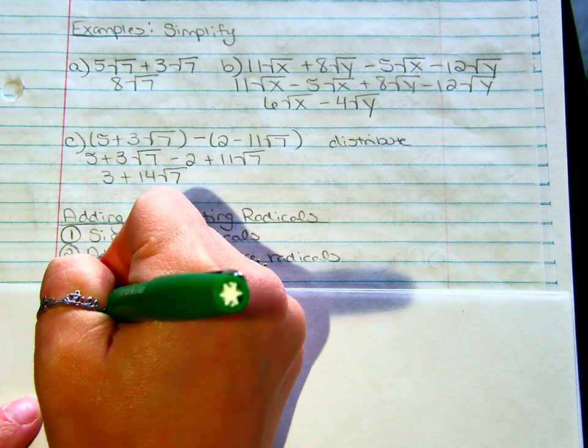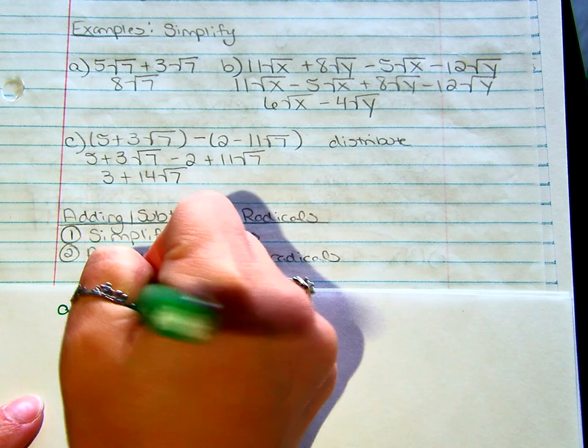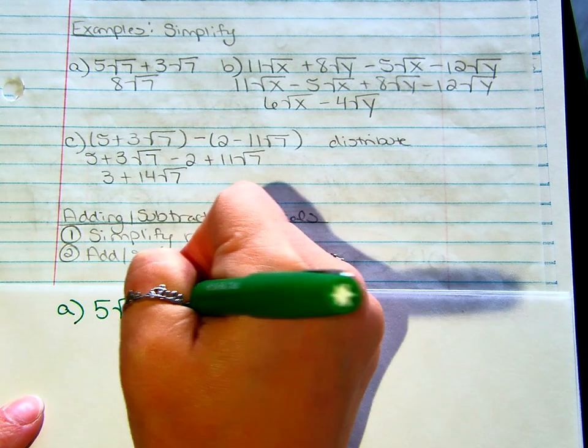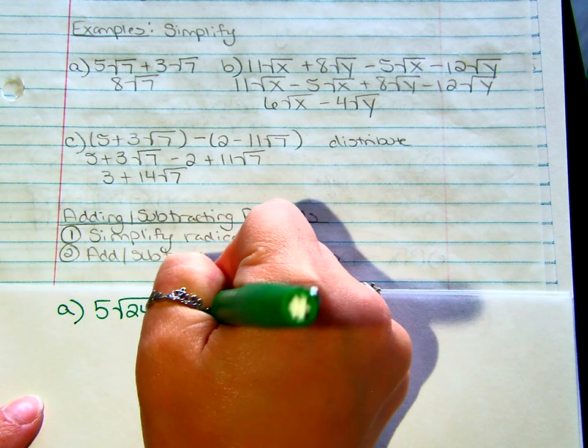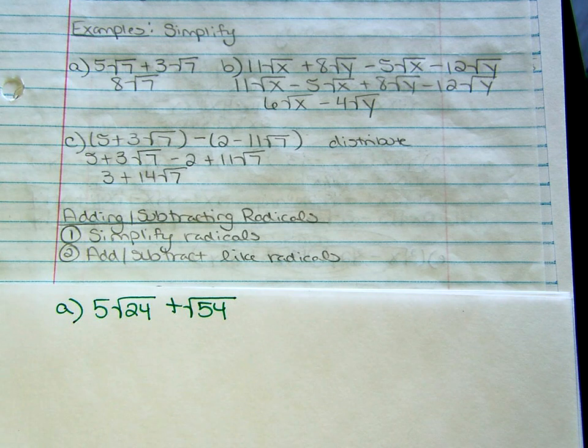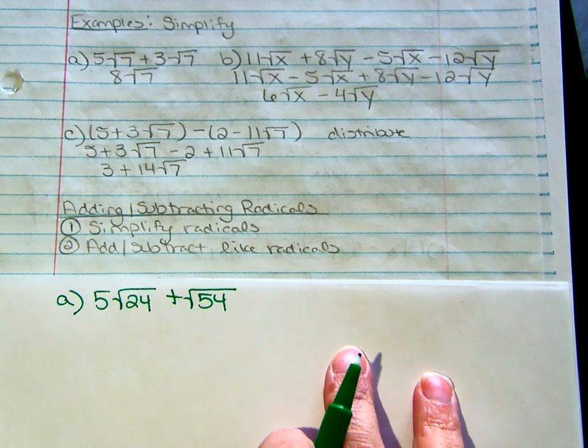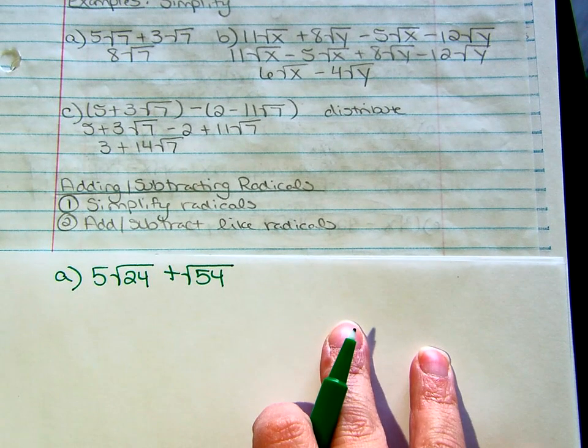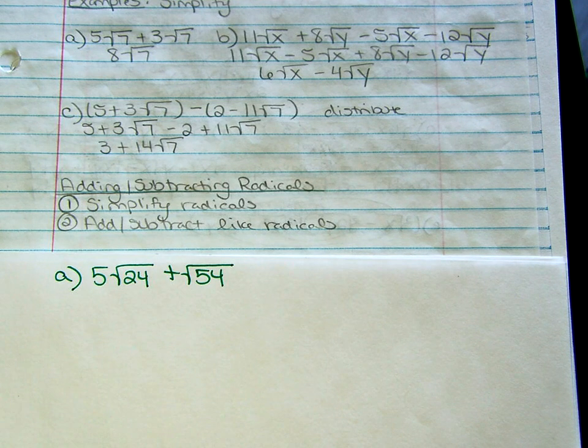Let's see, we've got 5 radical 24 plus radical 54. So we're going to simplify. So if you needed extra practice with 11.3, 11.4 is actually really nice for that, because you have to use all your 11.3 stuff before you can use 11.4.